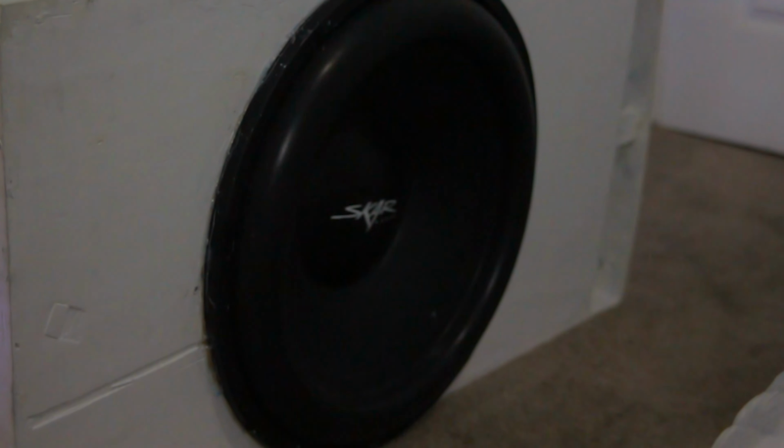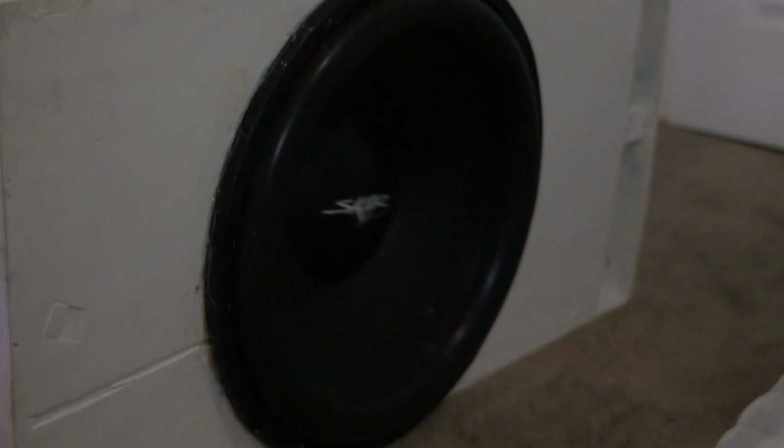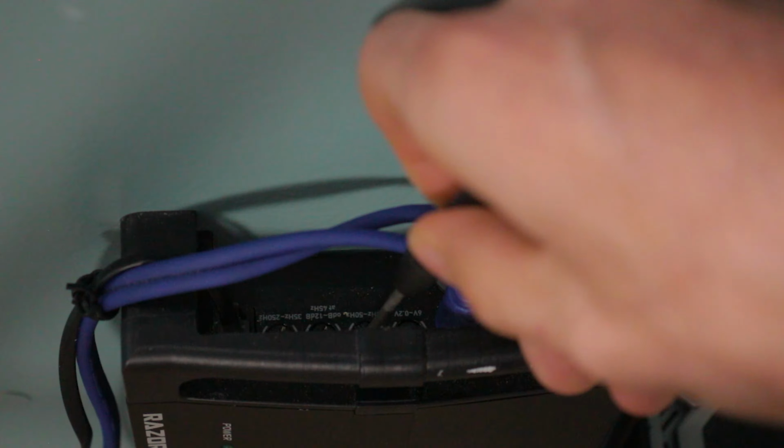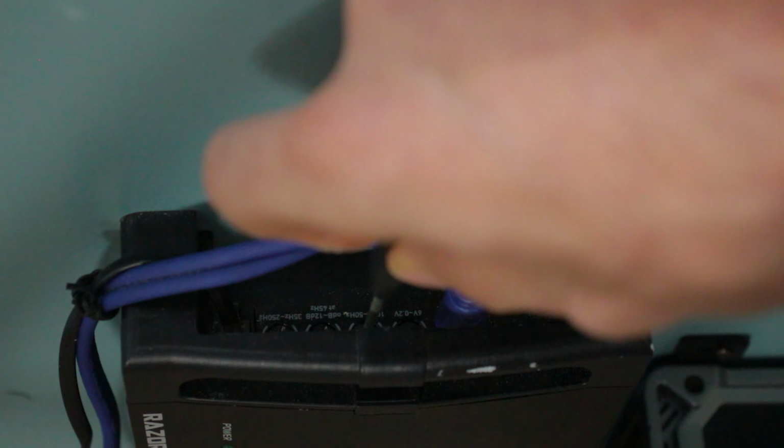So the subsonic filter is the lowest frequency that your subwoofer can play. And the reason that this is important is because if your subwoofer plays a super low frequency at a high volume, then your subwoofer can possibly have too much excursion, and it can actually end up damaging your subwoofer. So a good way to avoid this is by setting your subsonic filter.